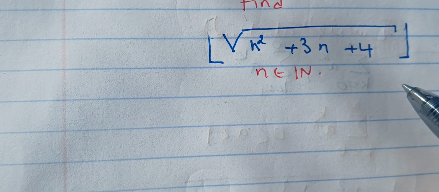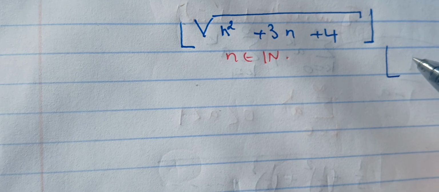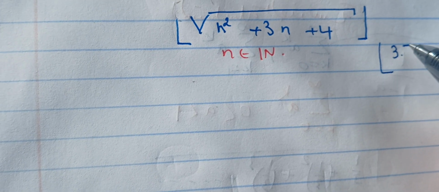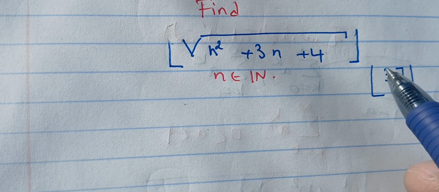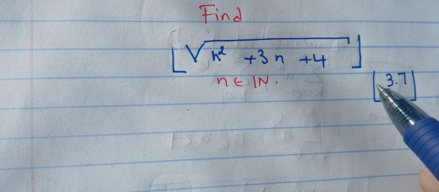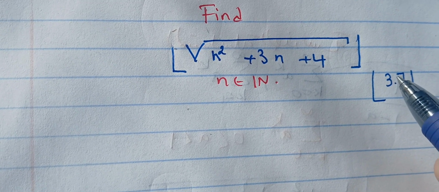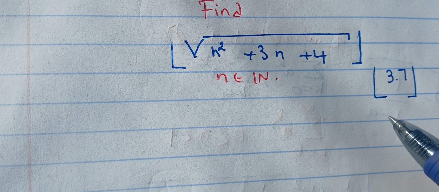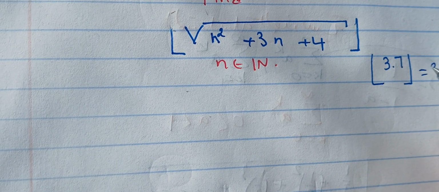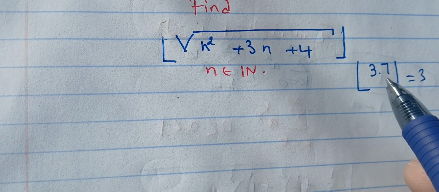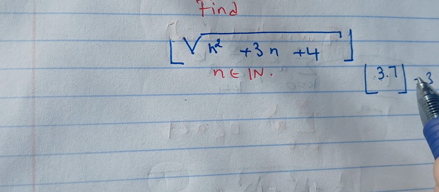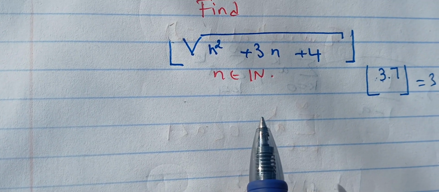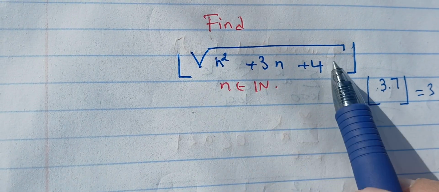For instance, the floor function of 3.7, here we're looking for the integer less than or equal to this value. Which one? It's 3. So the integer that's closest to this one, but less than 3.7, which is 3. Here we're going to do that in general.